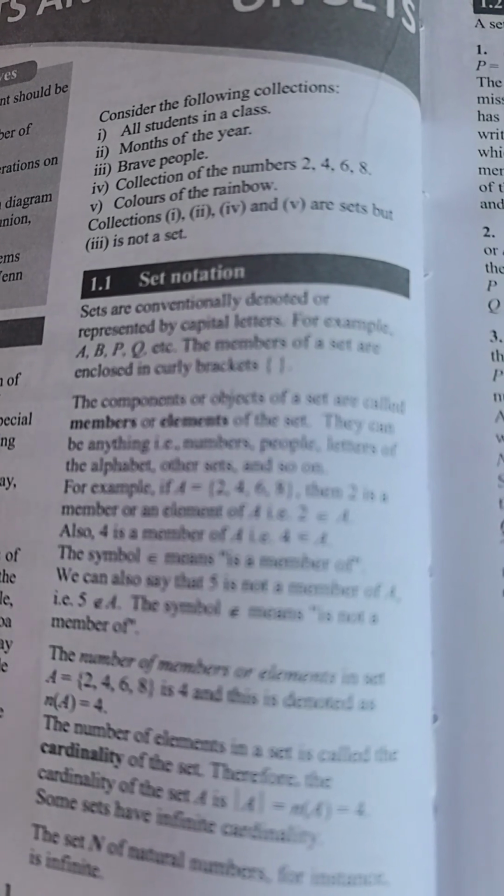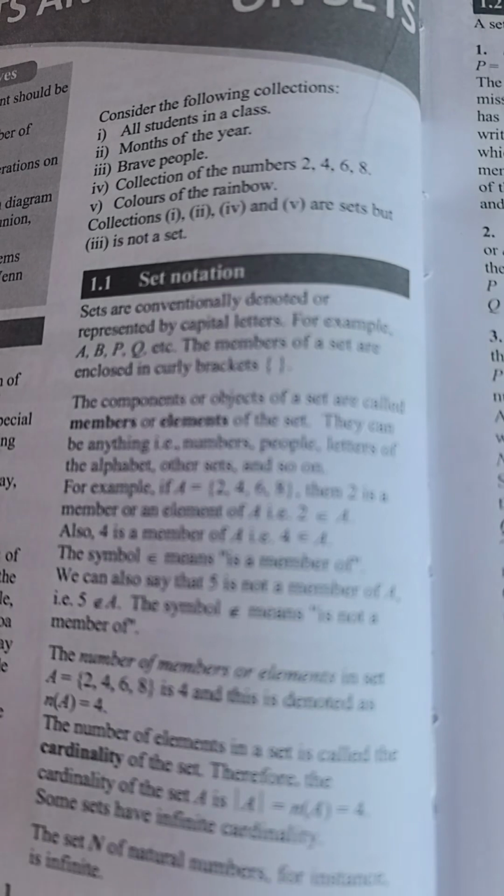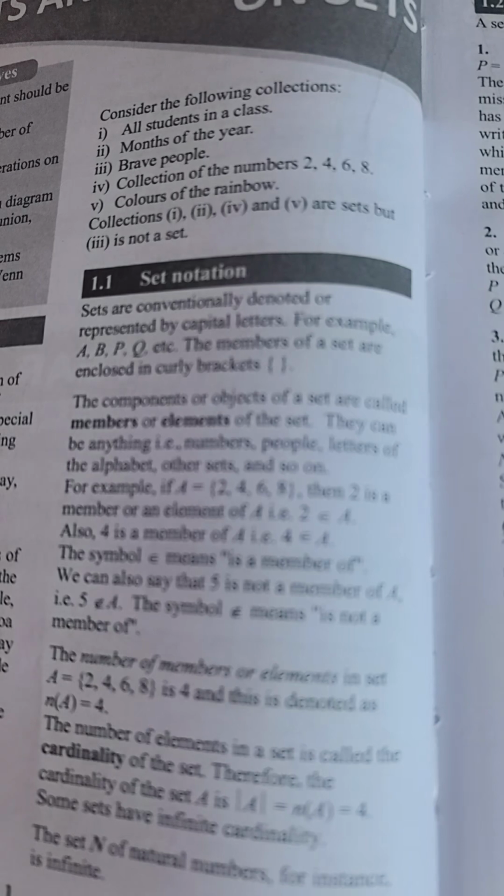They are of the same type. What is the type? Month. And this is the same everywhere. But when it comes to brave people, how can we ascertain? I may see someone who is brave from their facial expression, but within themselves they are not. Someone may see them as brave, another person may not. So you see the problem. So that is not a set.